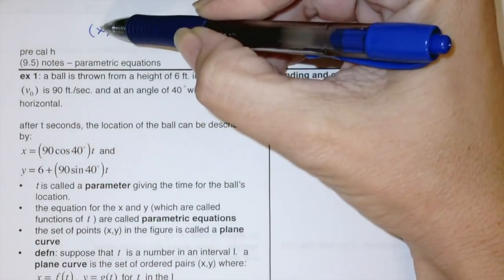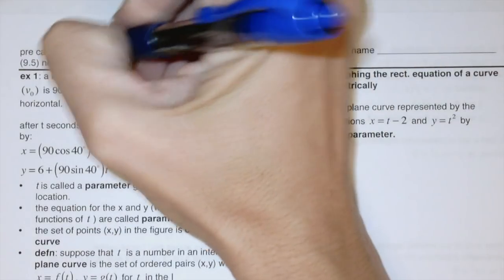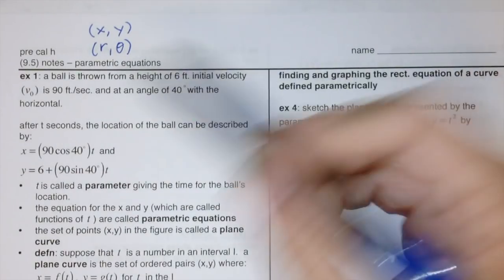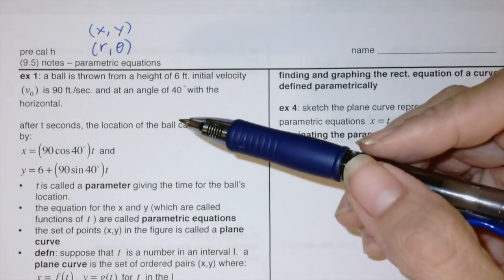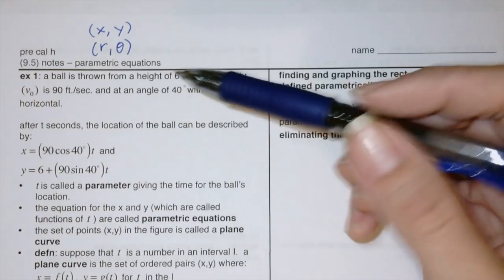But I just want to point out that in our rectangular coordinate system, we have x and y, where x is the horizontal component and y is the vertical component. And then another way we have to measure is r and theta, which was polar, and now we're going to have parametric. And so the first example is not really an example we do, it's just introducing you to the idea of parametric. So let's take a look at it.